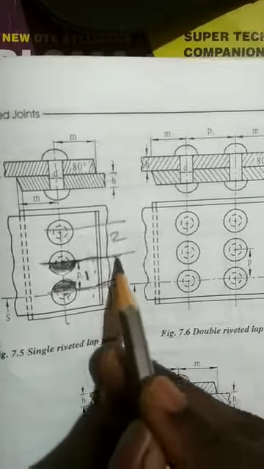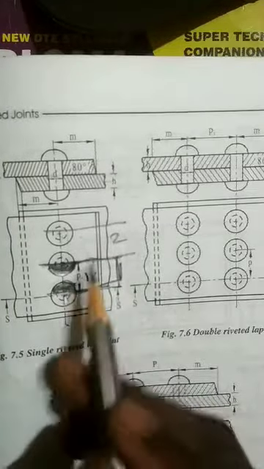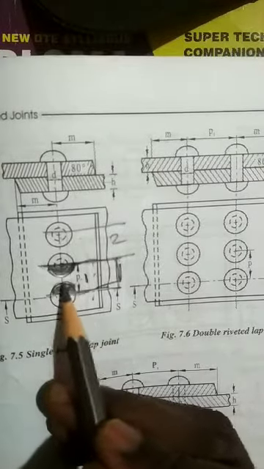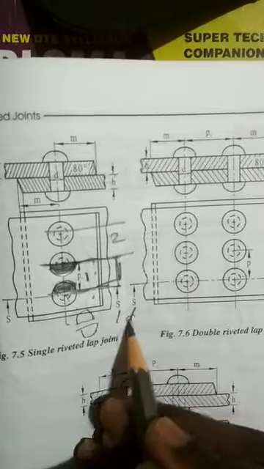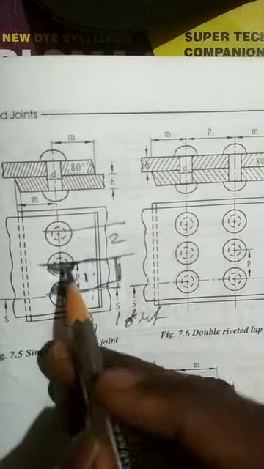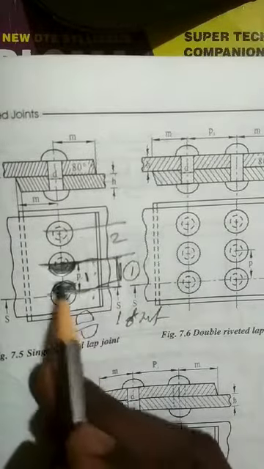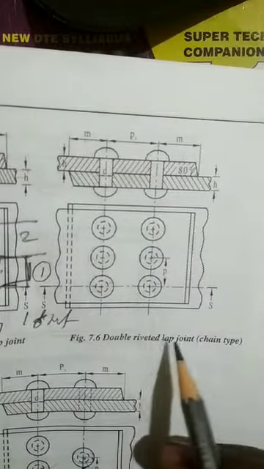If we consider this pitch length, between the centers of these two rivets, you can see half of the first rivet and half of the second rivet is coming. If you join these two halves, you will get a single rivet. Then the number of rivets in single shear is 1. In the case of a single riveted lap joint, if you join half and half, you will get 1. Now consider a double riveted lap joint, chain type.